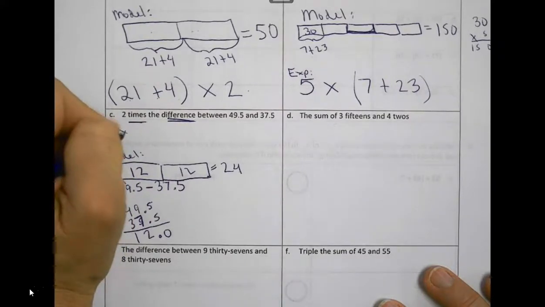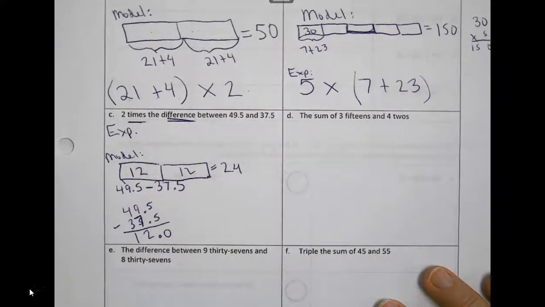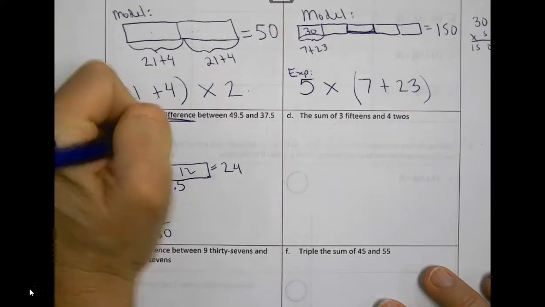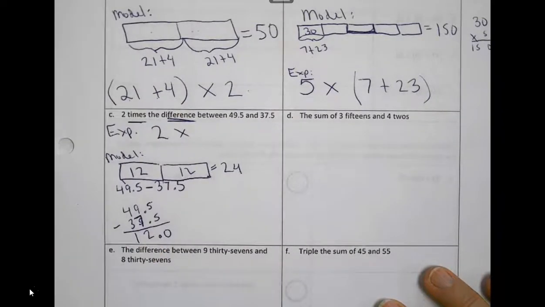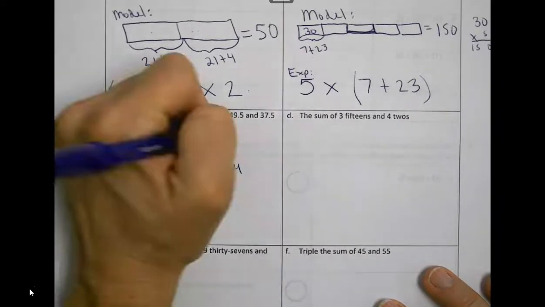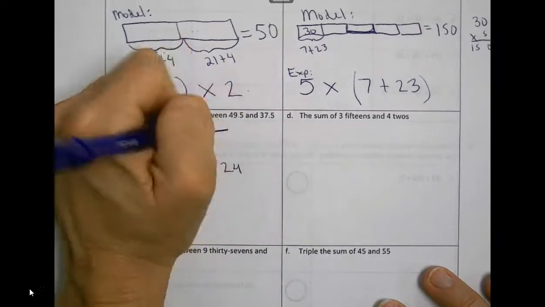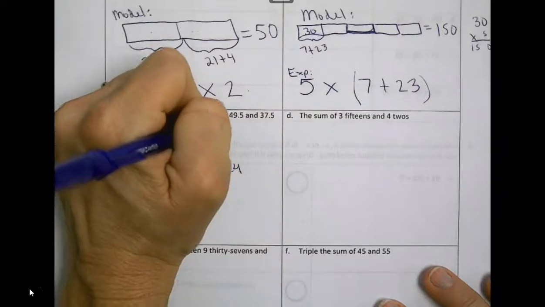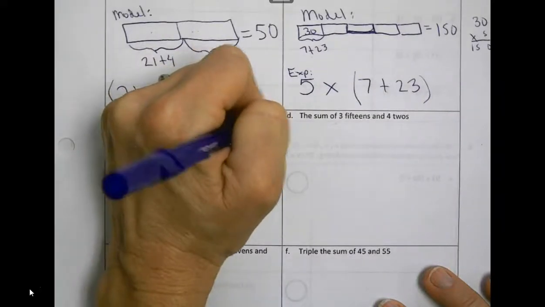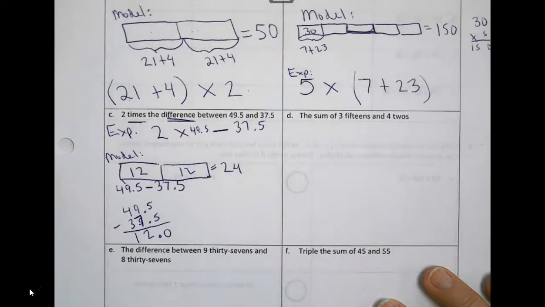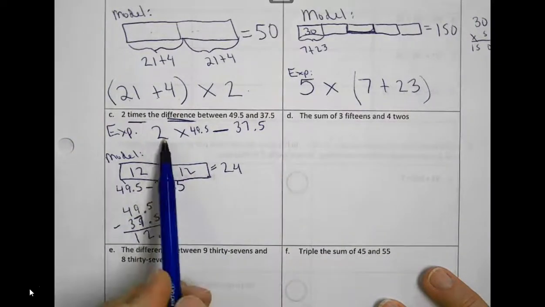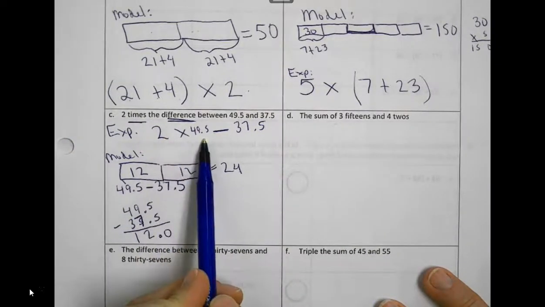Now I just need the expression. 2 times the difference between, so it's a minus in the middle, these two numbers, 49.5 and 37.5. If I leave it the way it is, I would multiply first.